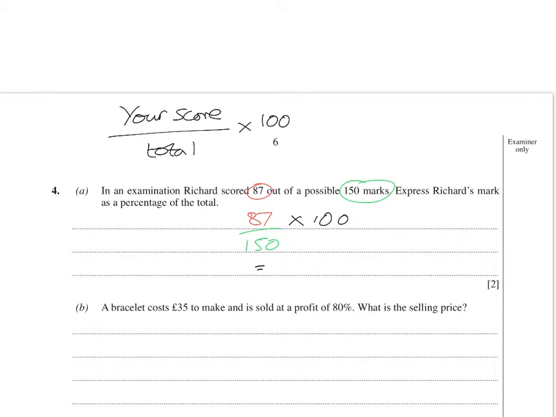And for that matter, the last question that I did, how many 12s fit into 300, just stick it into your calculator, don't run the risk of going wrong. And then this answer is 58%. That's how much he got in his test.